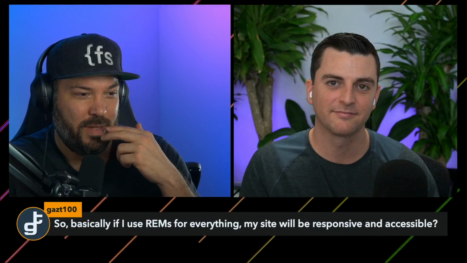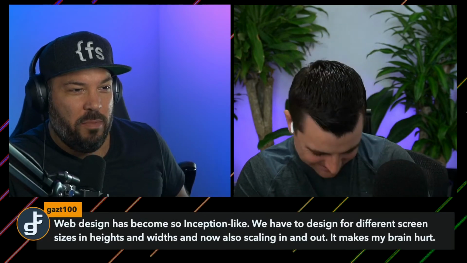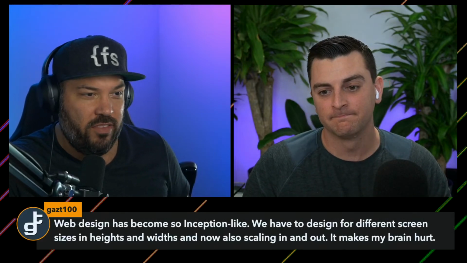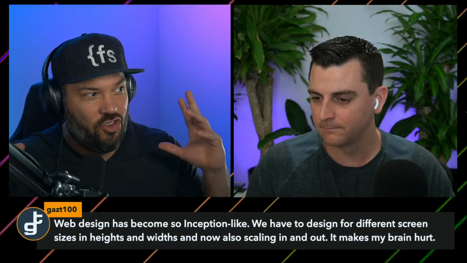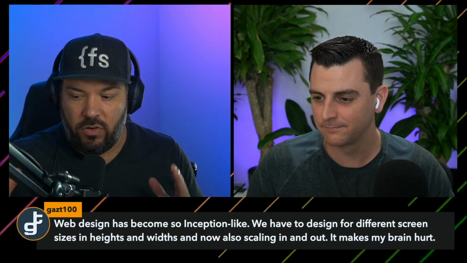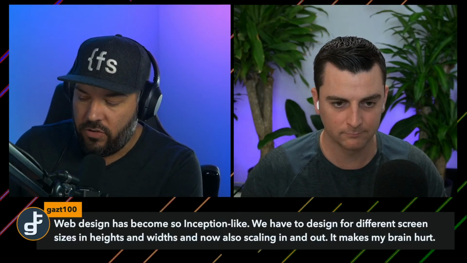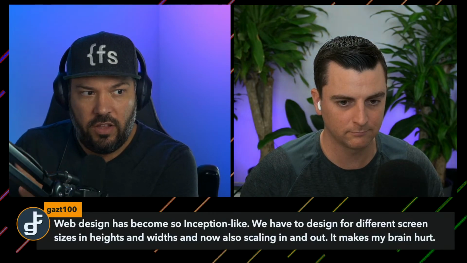Somebody was saying something about Inception. Where's that comment? GazT100: Web design has become so Inception-like. We have to design for different screen sizes and heights and widths, and now scaling in and out makes my brain hurt. Yeah, this is crazy. This is so much to think about now as it relates to web design. And this is where I keep going back to that Client-First mentality. It's about organizing and creating structure.